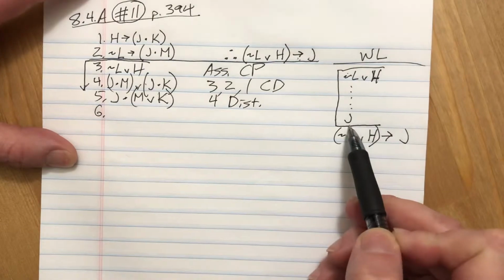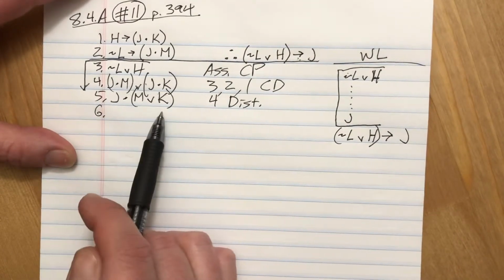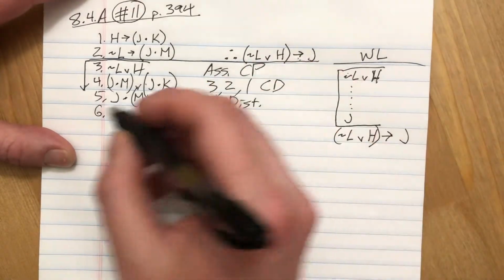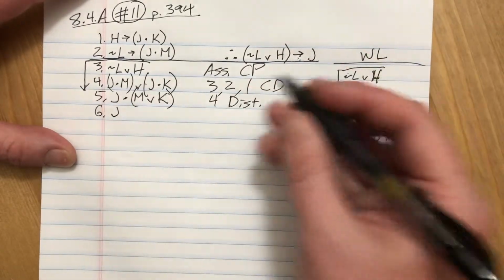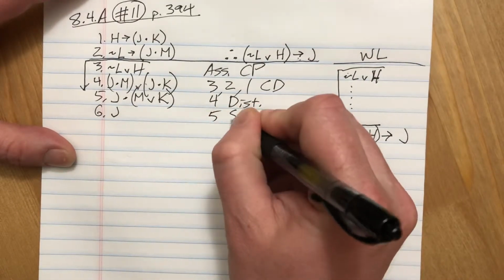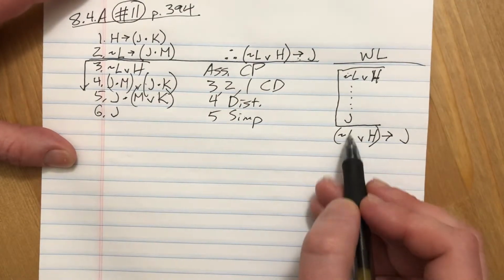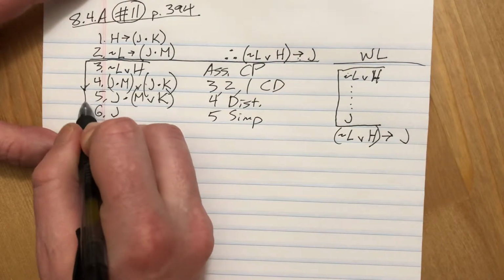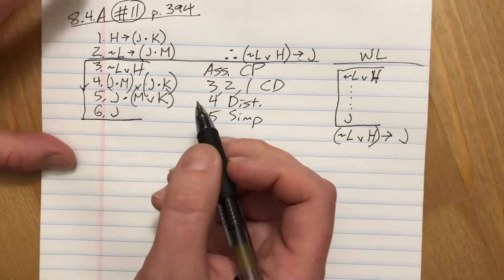We're still trying to get J at the bottom. Now we have a conjunction, and with a conjunction, of course, we can just simplify and pull out one side or the other. So we'll pull out J. So that's 5 simplification. That's what we are trying to get, which allows us to write this conditional by the rules of conditional proof. So we end our pretend world.